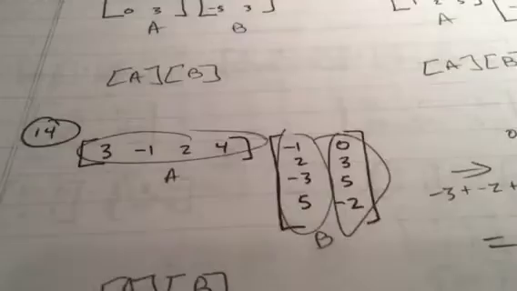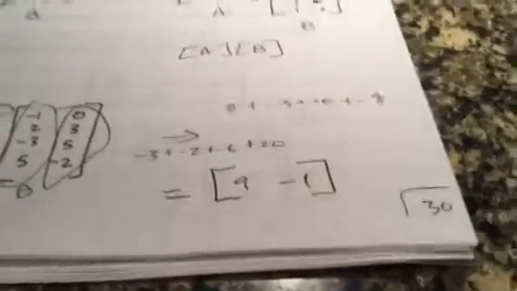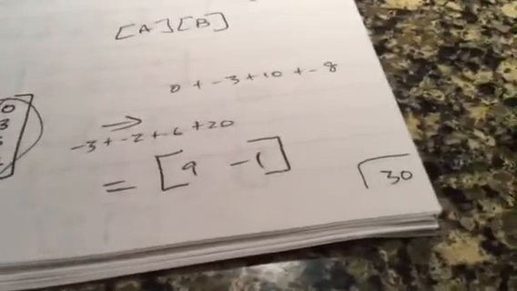But literally just do A times B. I did that one by hand, but you can just do A times B. You should get 9, -1 there. All right.